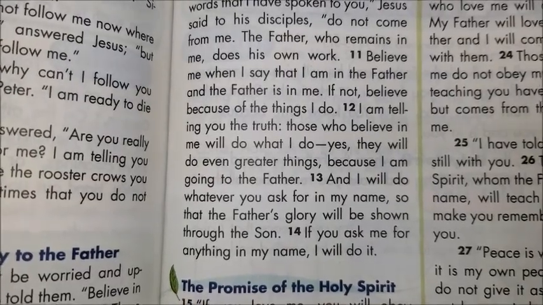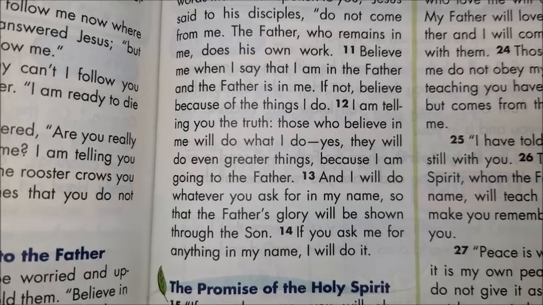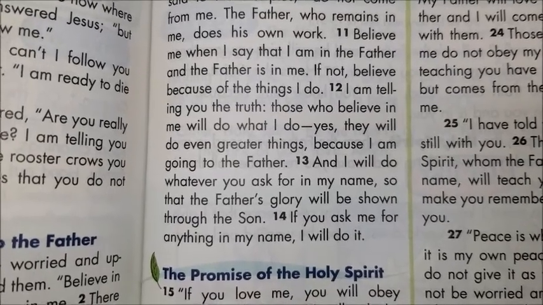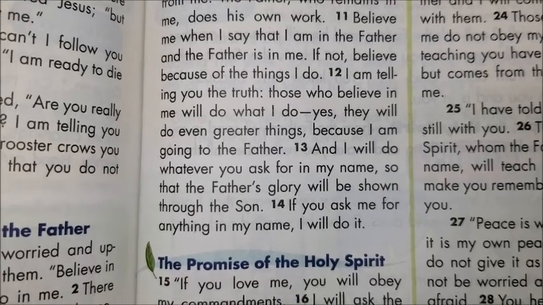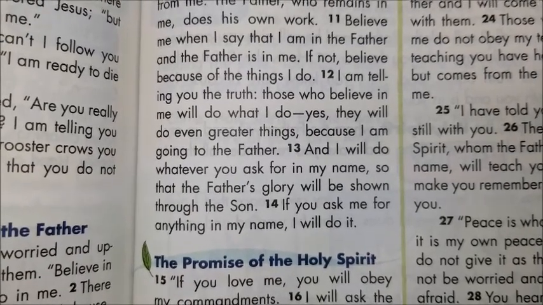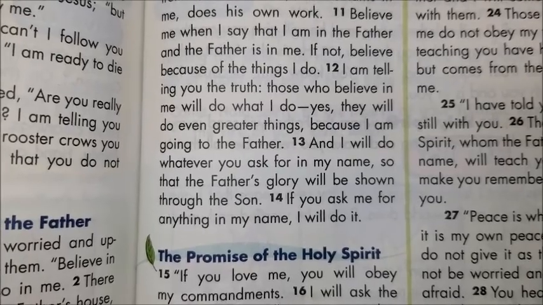Okay, third graders, where were we? I am telling you the truth. Those who believe in me will do what I do. Yes, they will do even greater things because I am going to the Father.